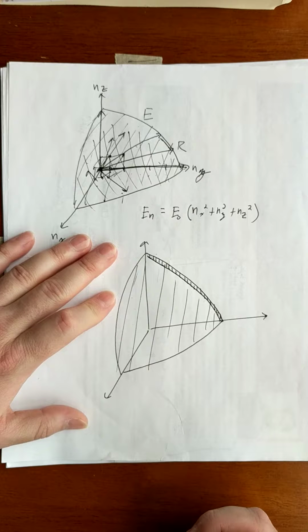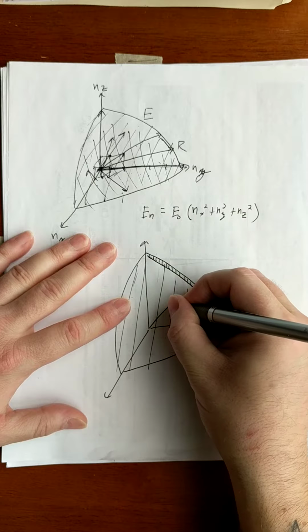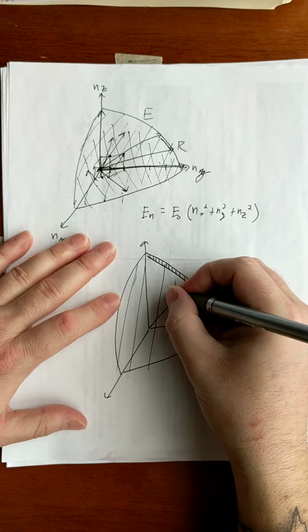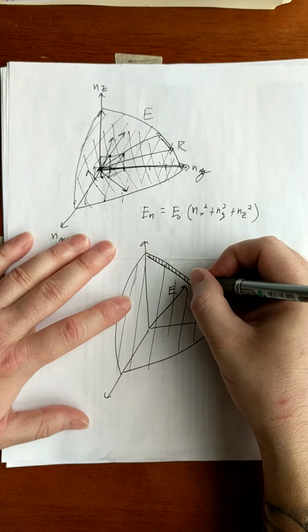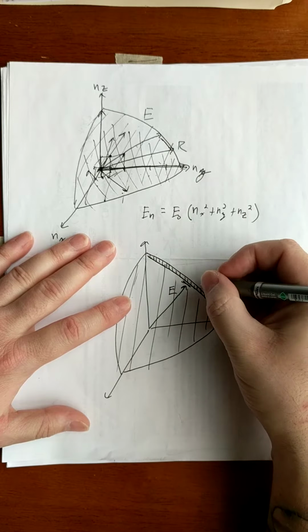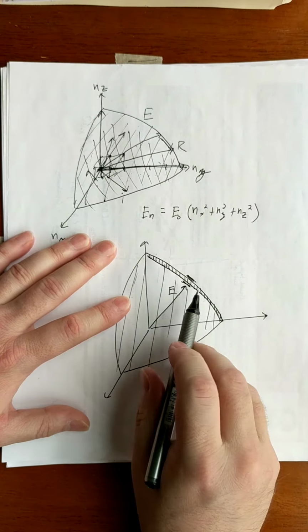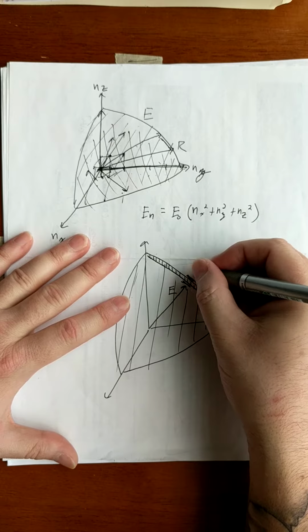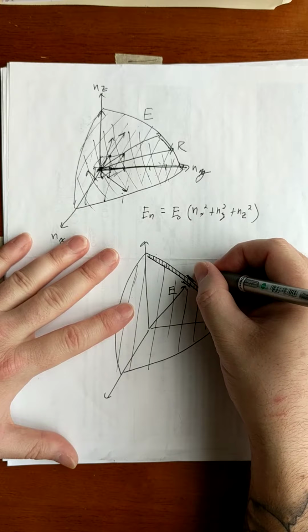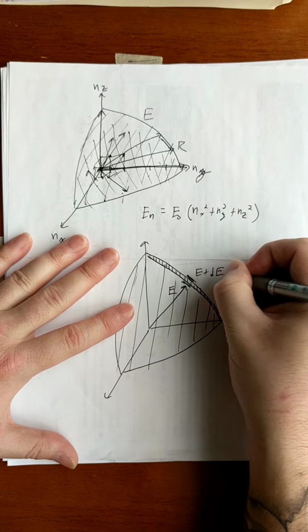So we want to know, right, the energy there, and so that's before we get to the shell, and then after the little infinitesimal thin shell, we're going to have E plus dE, right?